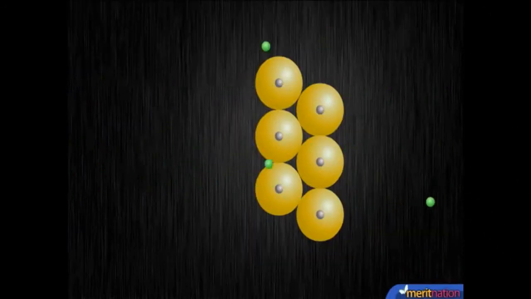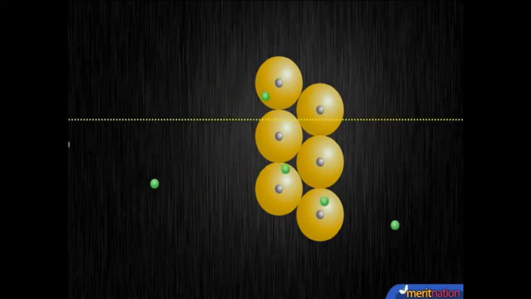Using the animation again, Rutherford proposed that because most of the alpha particles pass straight through, the atom was largely empty space.